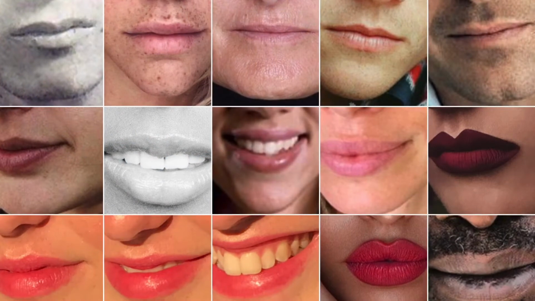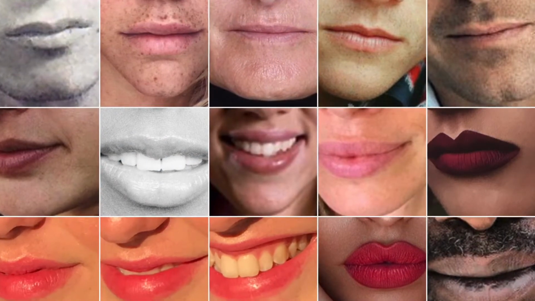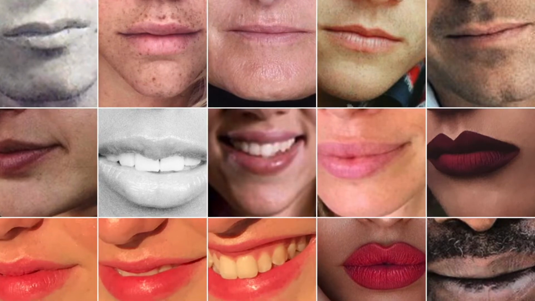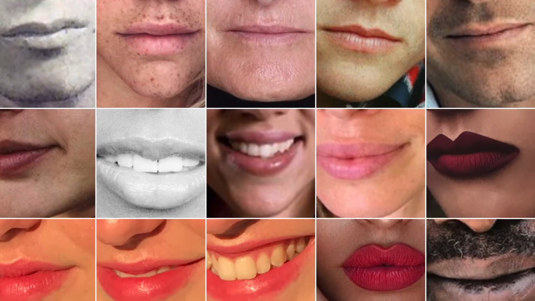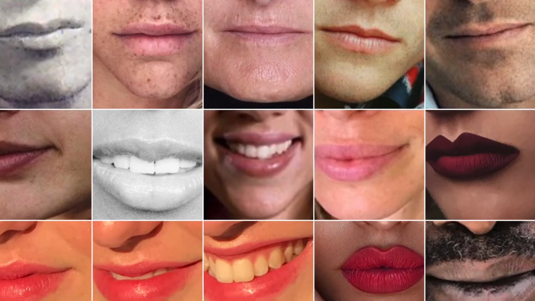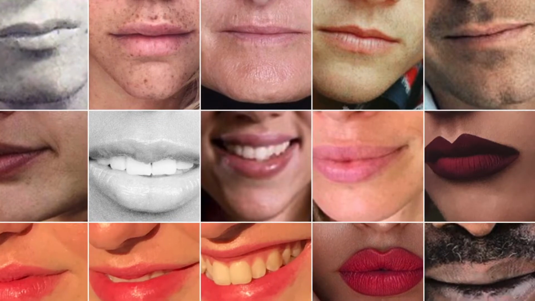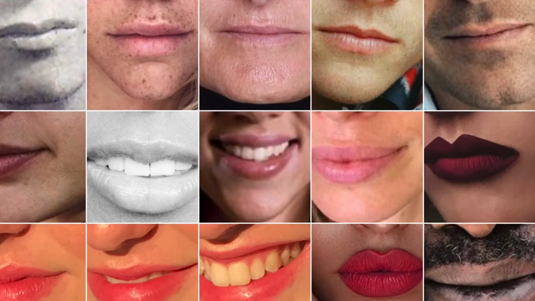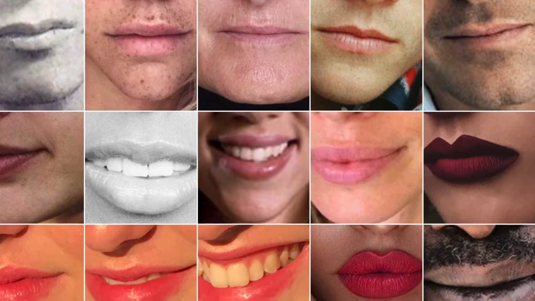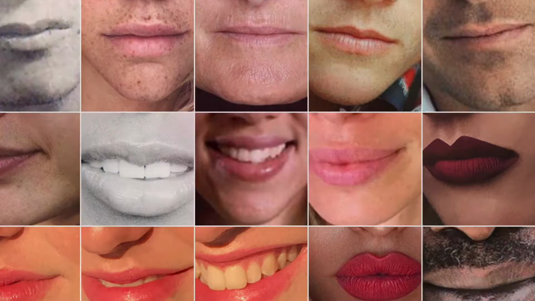Now I've taken a bunch of different pictures of mouths from different ethnicities around the world, and there's male and female lips, some with lipstick, some without. I'm just going to discuss a few of them because I can't talk about all of them, but I'll discuss a few things that I look for specifically when I'm drawing and when I'm painting that help me.